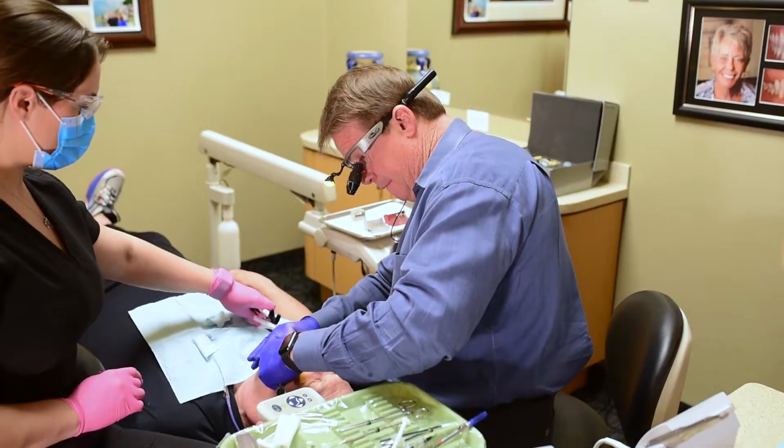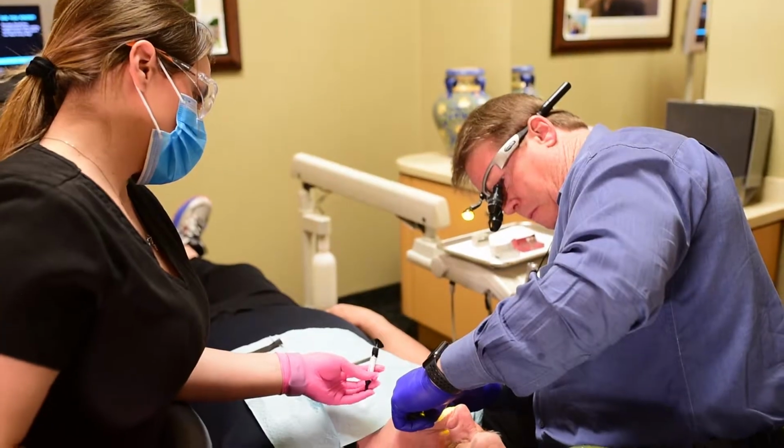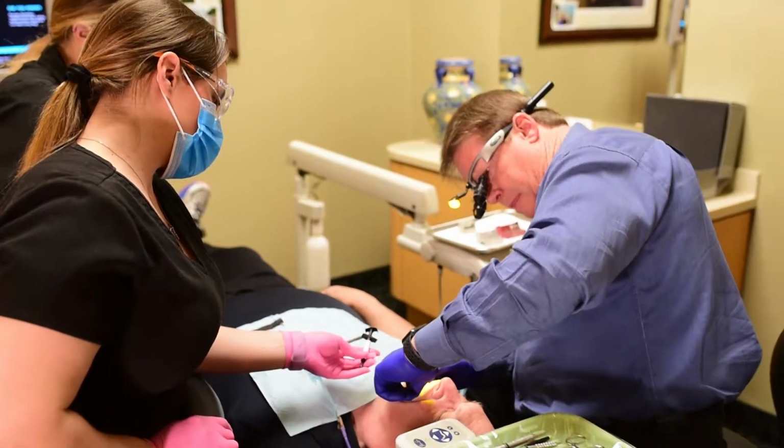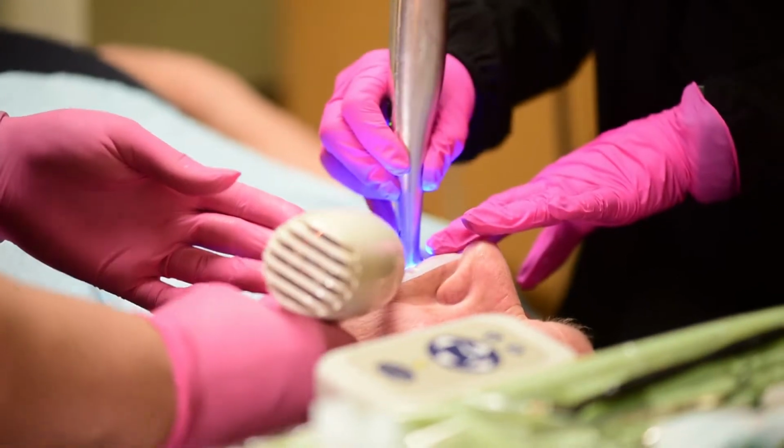Because we're getting close to nerves, we're getting close to the sinus, and it's important to be extremely accurate. You've heard the phrase, measure twice, cut once. Yeah, that's a great philosophy to stand by when you're looking at replacing a tooth.